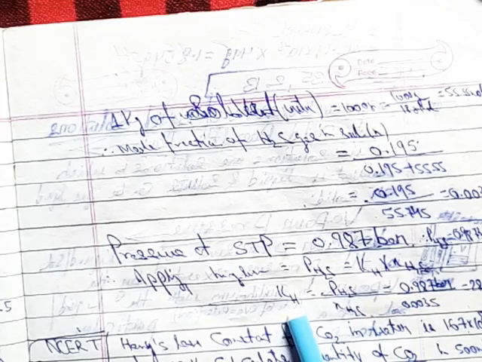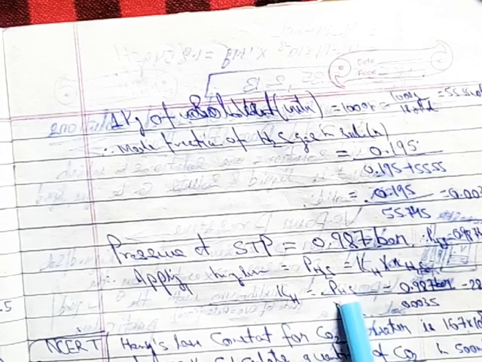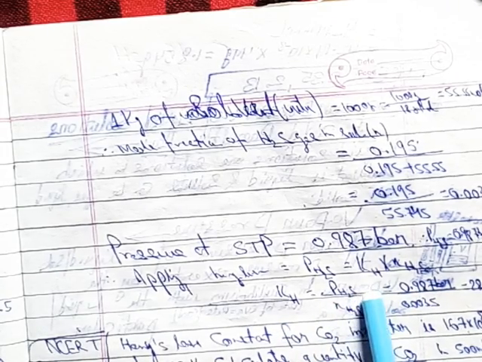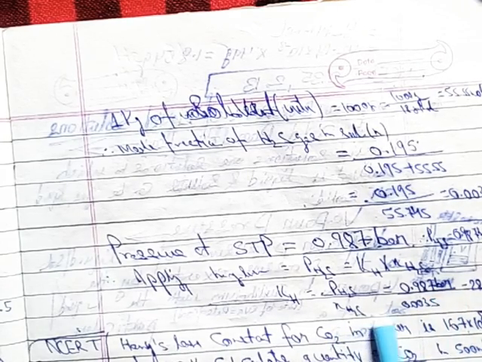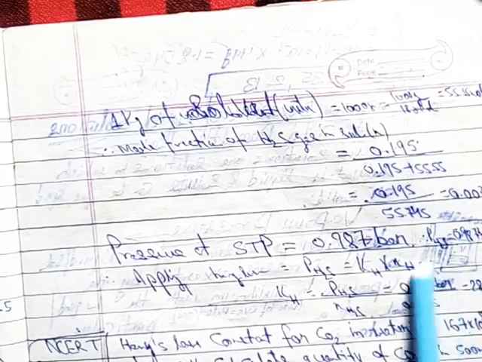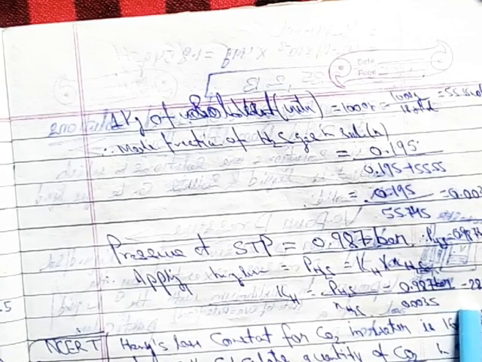We have to get the KH, Henry's constant. The partial pressure of H2S is given, known. We'll use 0.987 bar and the mole fraction of H2S we have calculated here, 0.0035. We'll get finally 282 bar.